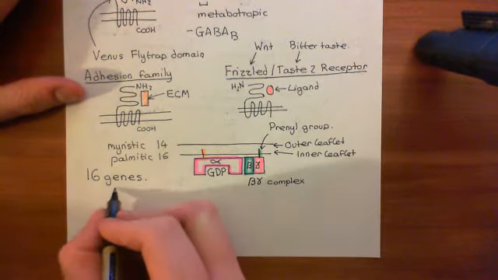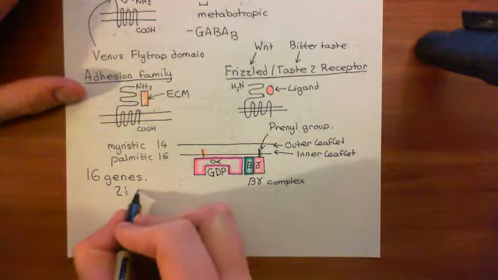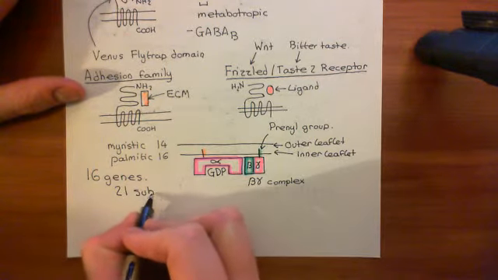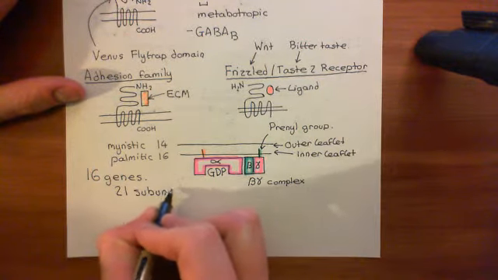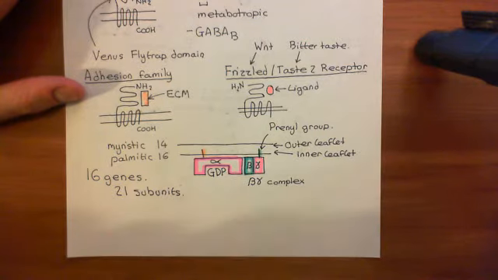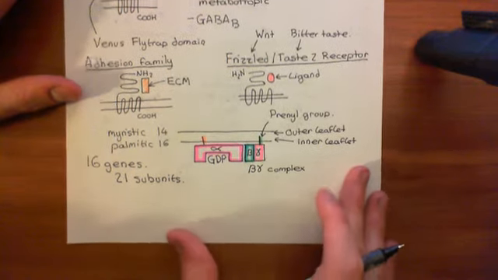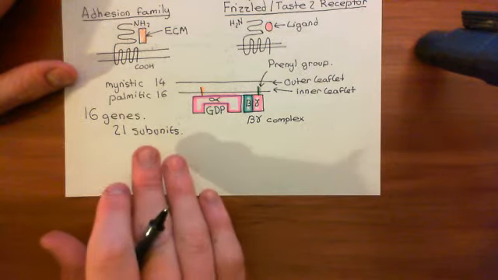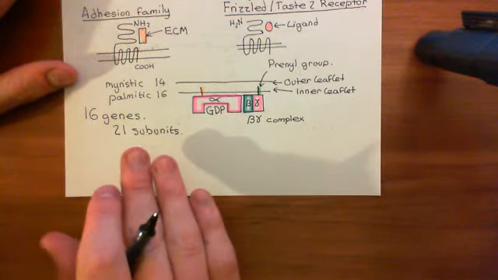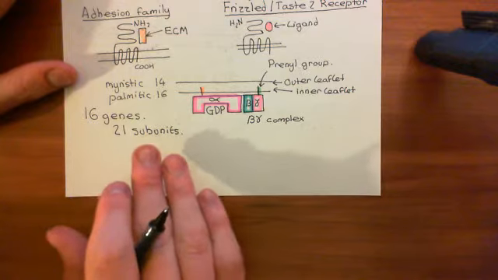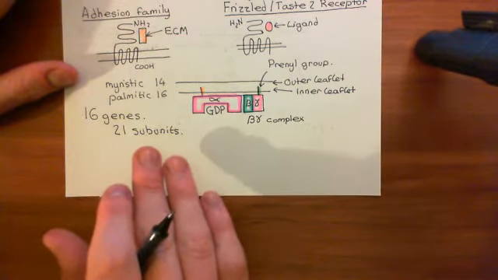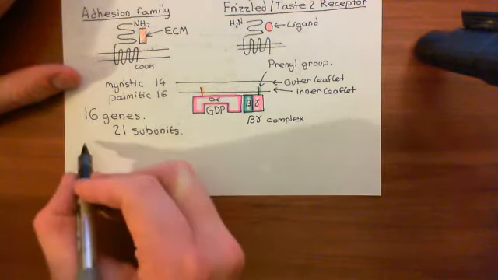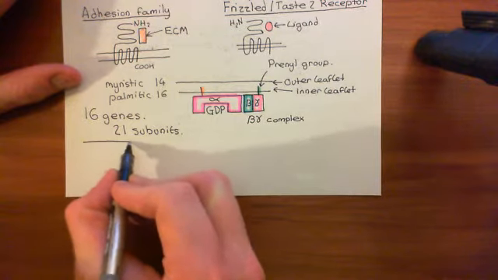Now, you actually end up with 21 different types of alpha subunit. Now this seems like a bit of an anomaly, because if we've only got 16 genes, how on earth do we end up with 21 different subunits? Well, basically this occurs because of splicing variants. So let's just talk about the central dogma of biology.